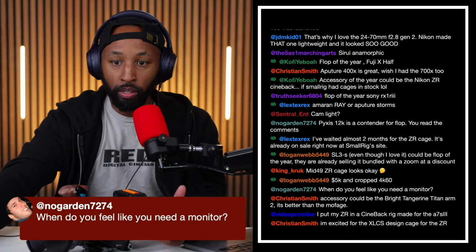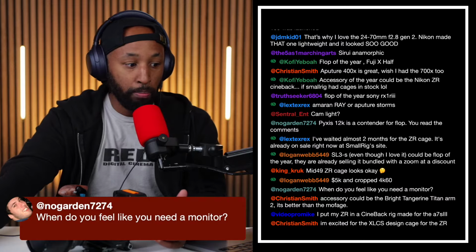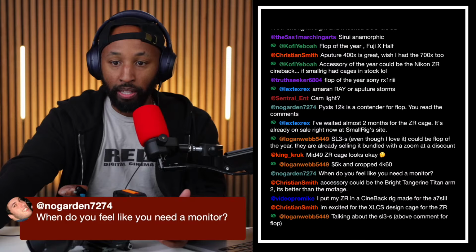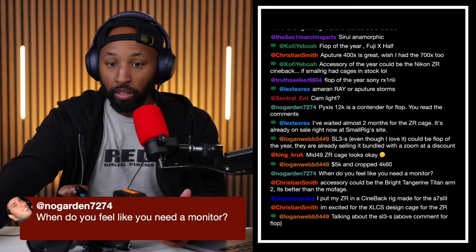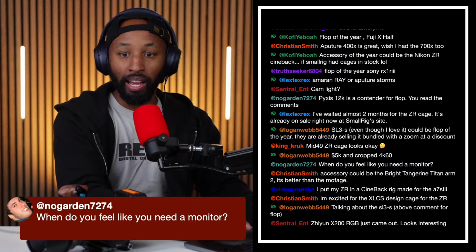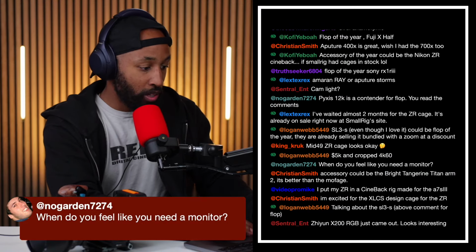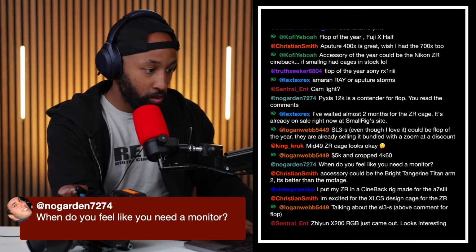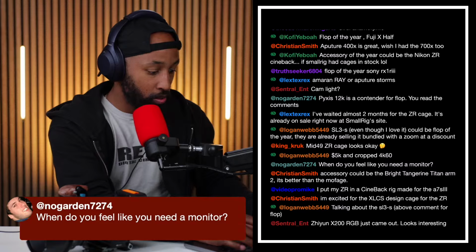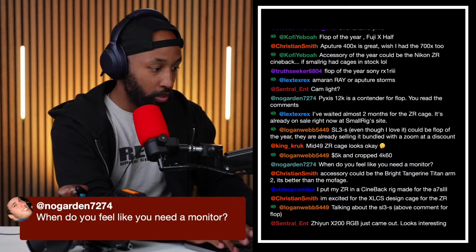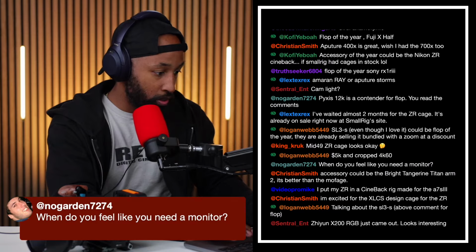Accessories could be Bright Tangerine Titan Arm 2. It's better than the Mofage. I put my ZR in a Cineback rig made for the A7 III, and it worked, I'm guessing. I'm excited for the XLCS Design cage for the ZR. What is that? XLCS? I haven't seen that one either. XLCS ZR cage. I have not. What is this?